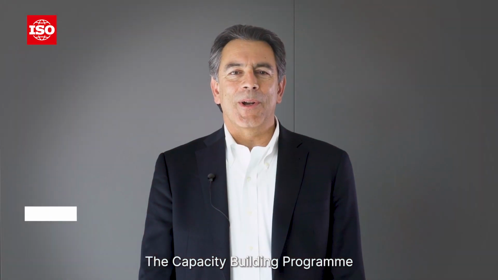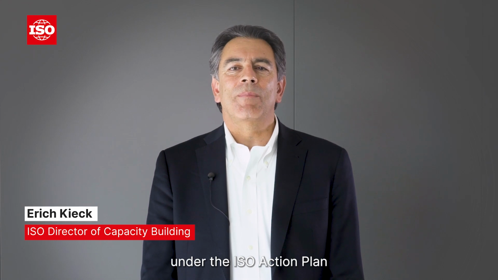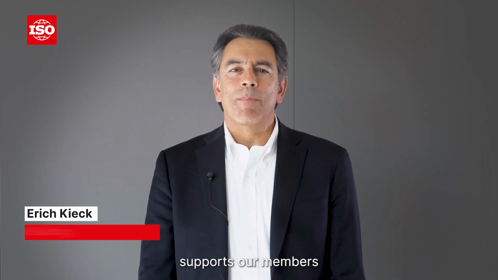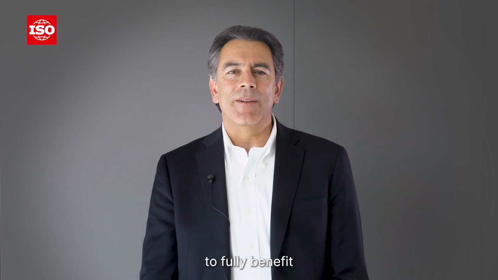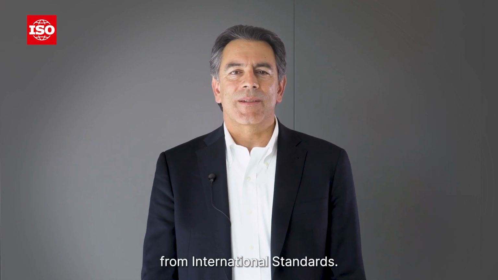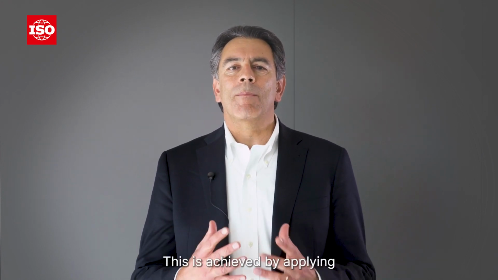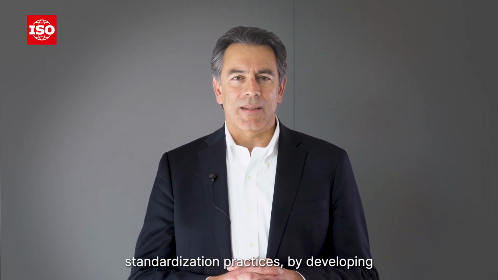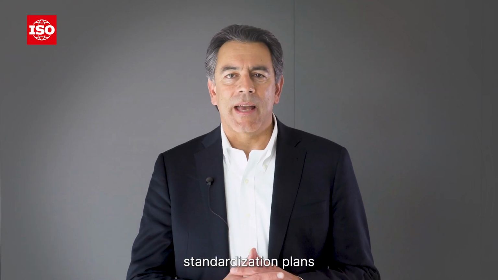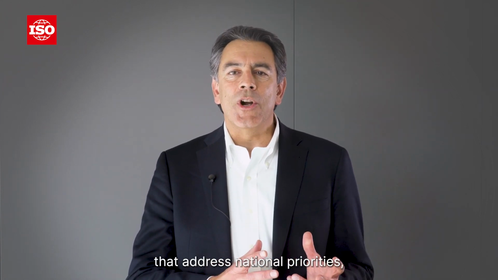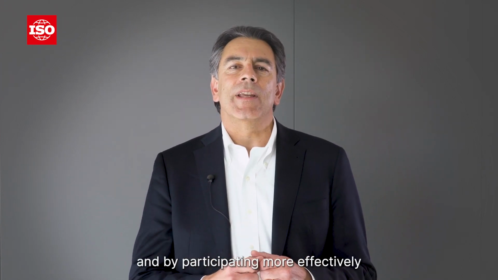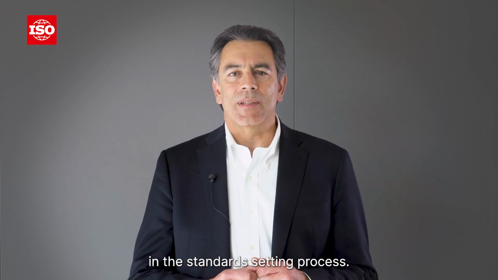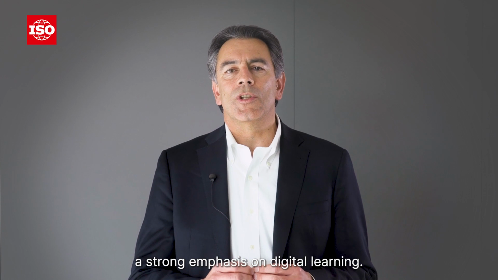The Capacity Building Program under the ISO Action Plan for Developing Countries supports our members to fully benefit from international standards. This is achieved by applying internationally recognized standardization practices, by developing standardization plans that address national priorities, and by participating more effectively in the standard setting process. The Capacity Building Unit places a strong emphasis on digital learning.